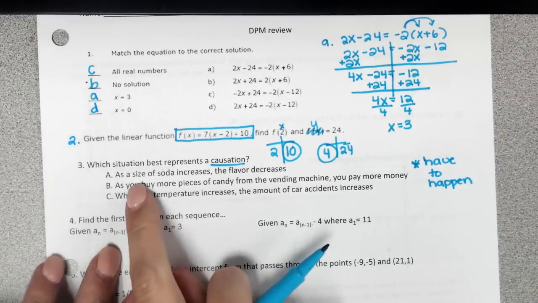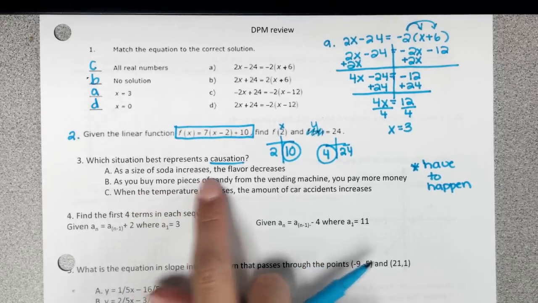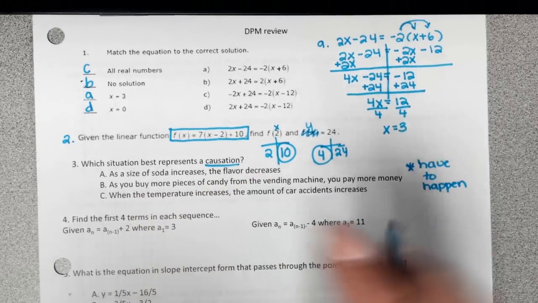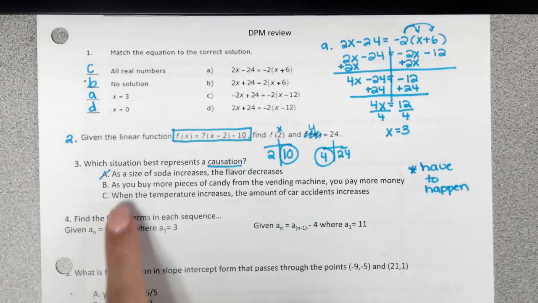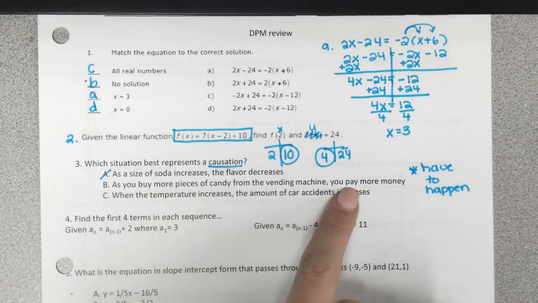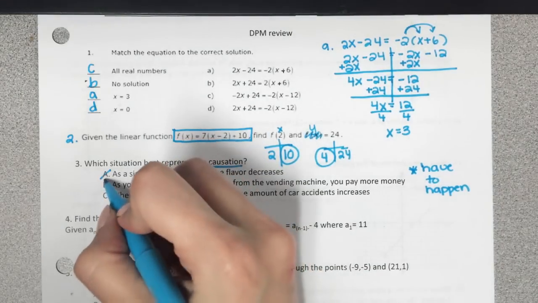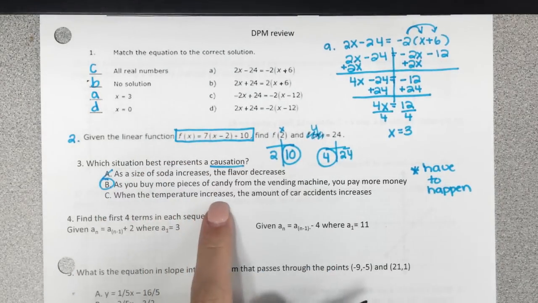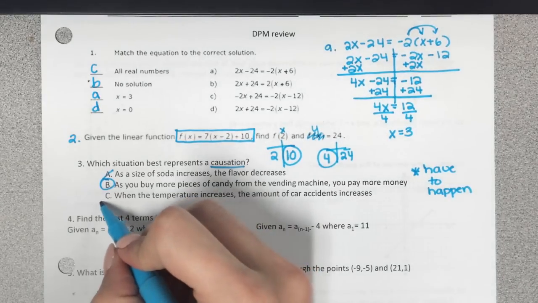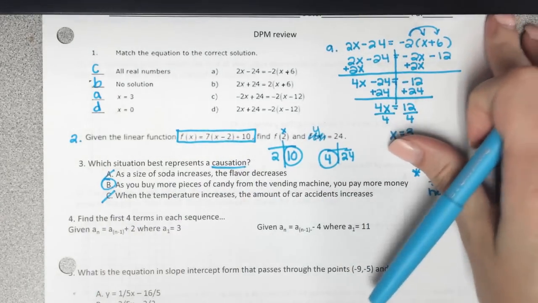Okay, so as the size of a soda increases, the flavor has to decrease. No, because I drink giant sodas and the flavor is still delicious. As you buy more pieces of candy from the vending machine, you pay more. Unfortunately, this is true, yes. When the temperature increases, the amount of car accidents increase. No. Otherwise, in Texas, we would have 1 million car accidents.